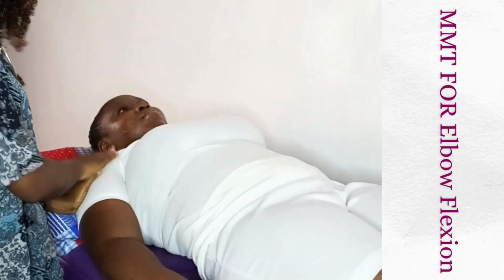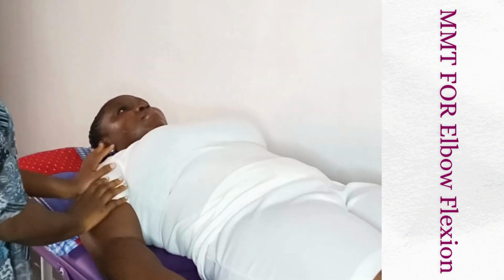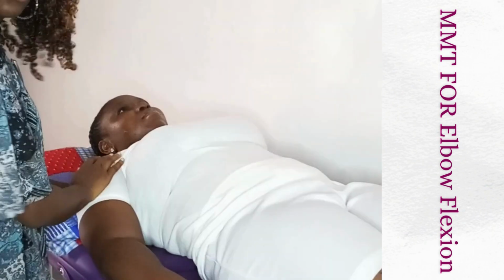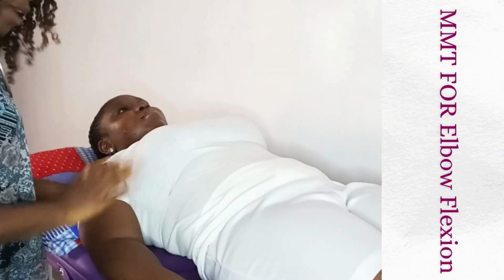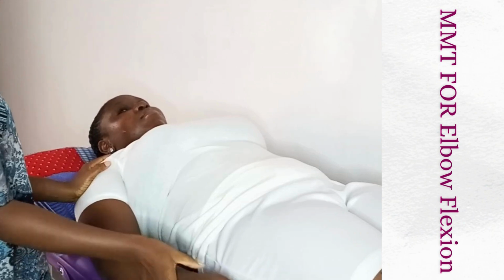So what I want is movements only at the elbow joint, no movements at the shoulder joint. So I'm not going to be pushing, I'm just applying a little bit of force to keep it in a neutral position and to keep it from moving. I want movements only at the elbow joint. So, Ma, please bend your elbow for me.